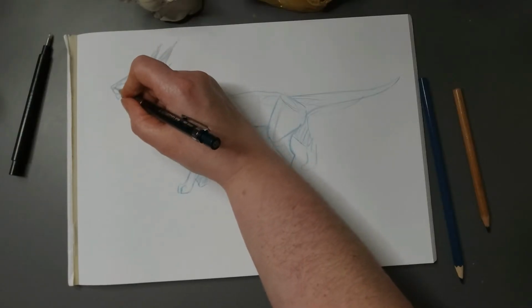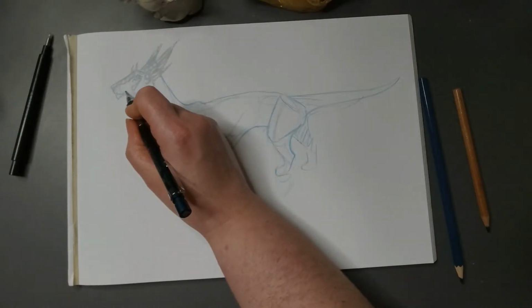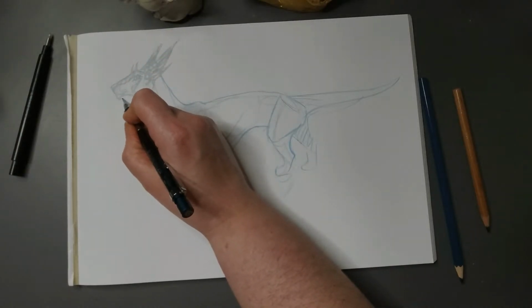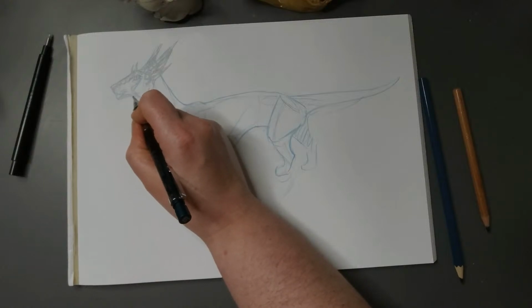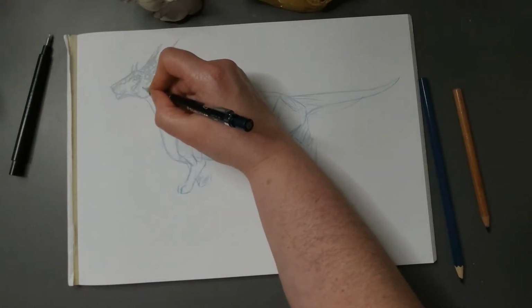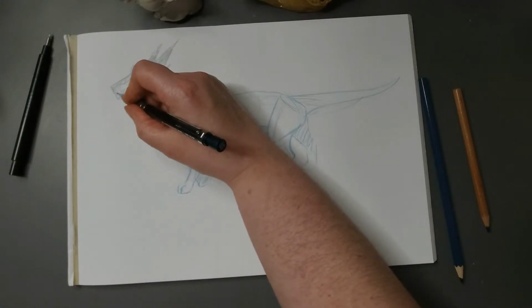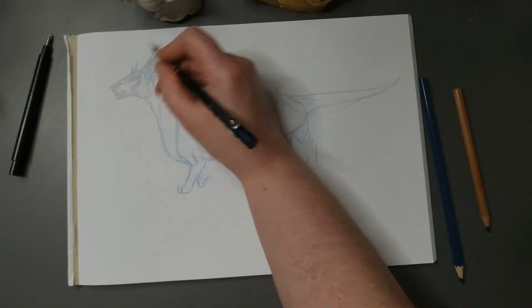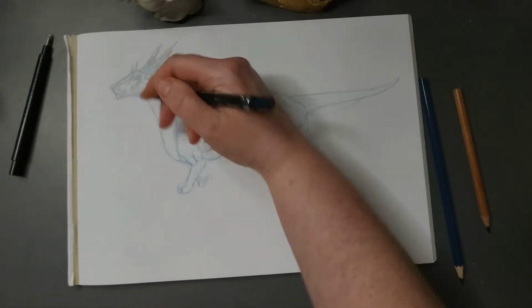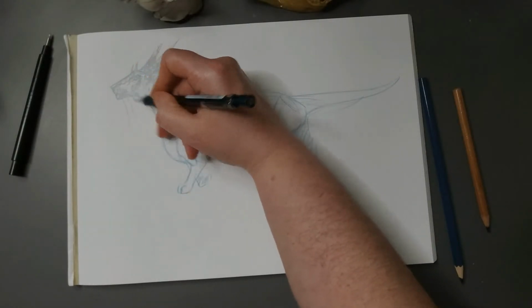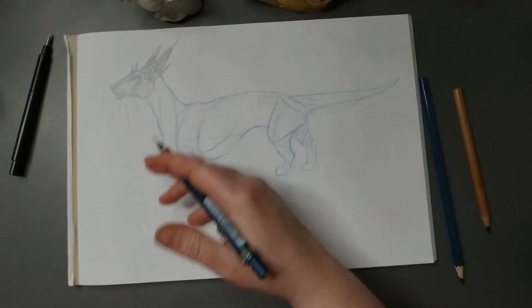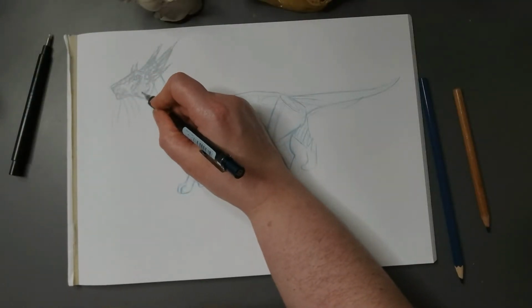The jaw I'm making a little bit stronger, and protruding teeth, and really long whiskers. Again, whiskers are really good at picking up vibrations.